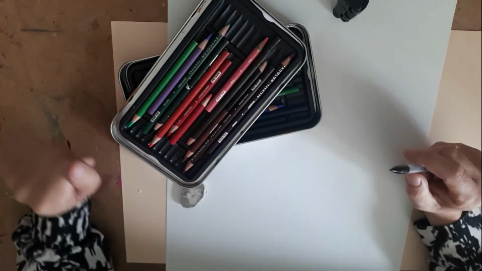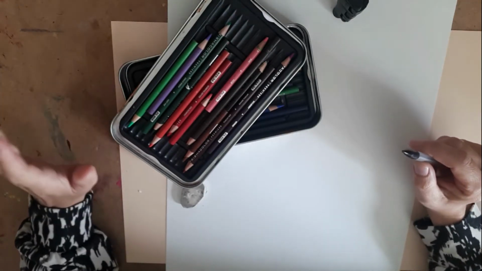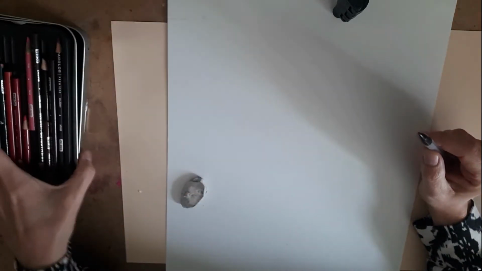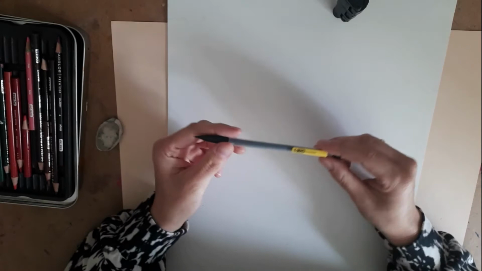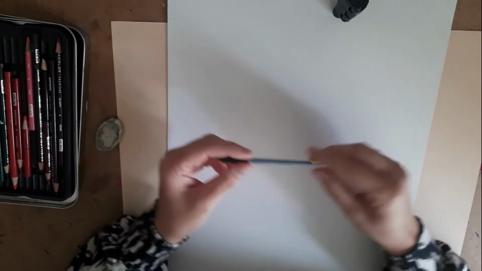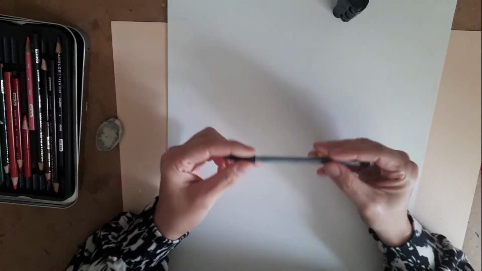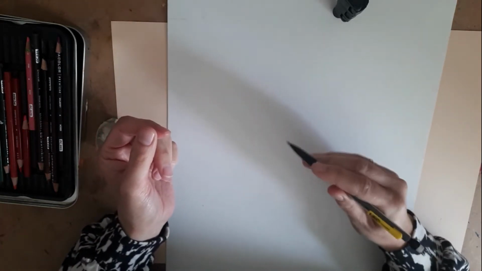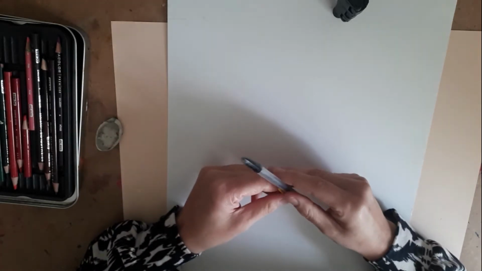Let's start creating your abstract imaginary creature. You will need your colored pencils, and a pencil to start. Now with the pencil, try to hold it differently. Try to stay away from tripod grip, which is the one you would normally use for writing.